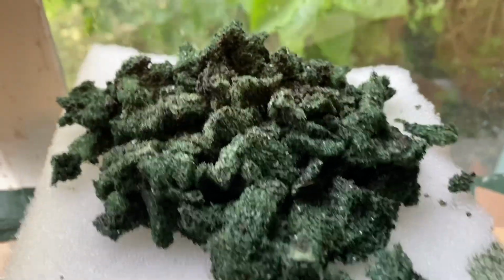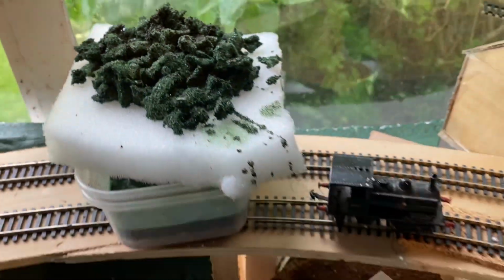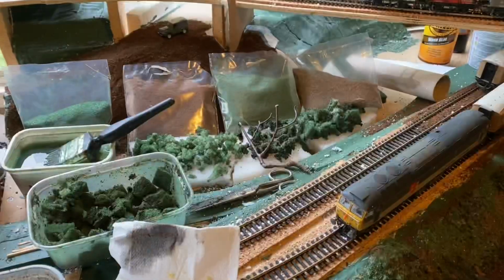Some of the other stuff, some of it I've just put bits of the coffee in as well, just to give it a little bit of additional colour and texture and darken it up a bit as well.